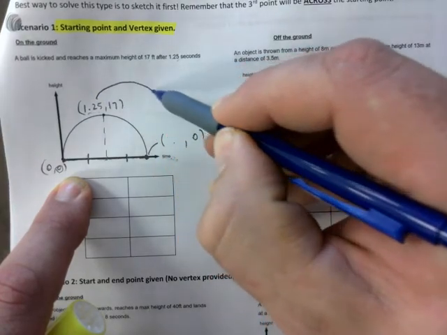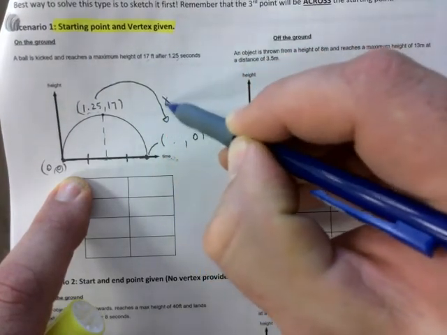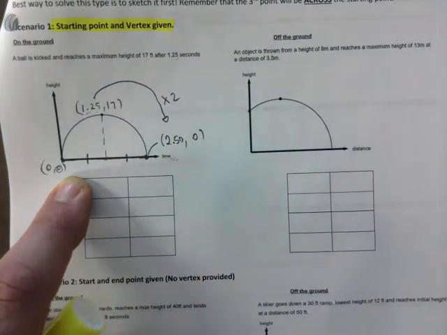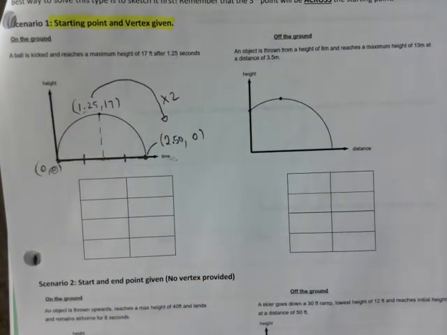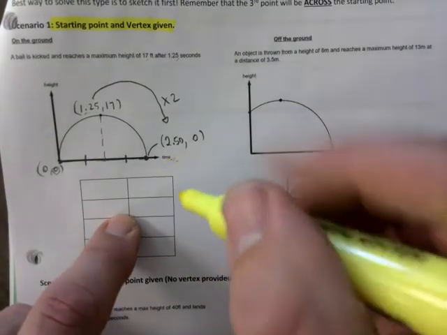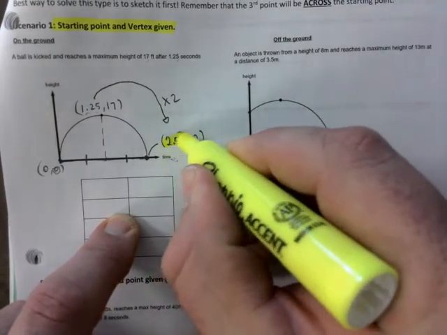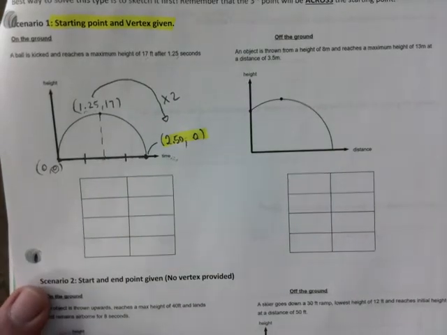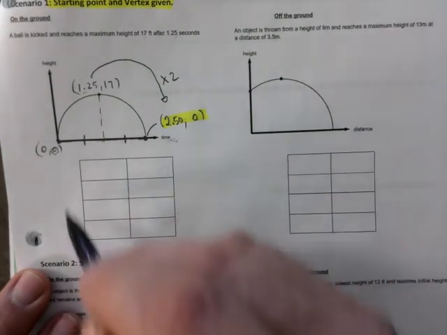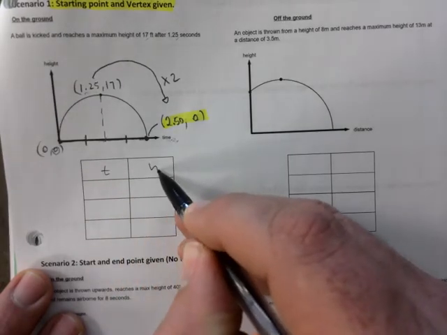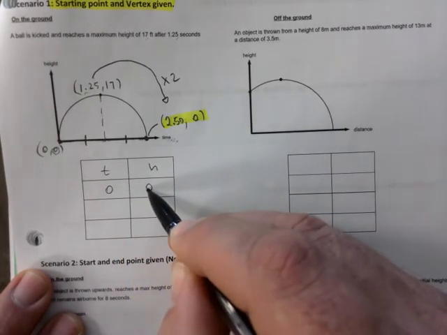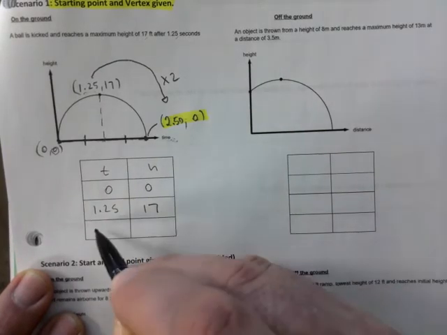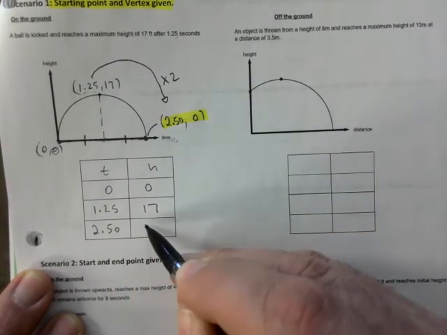So I will take this and just multiply that by 2. So that's 2.50 or 2.5, it's up to you what you want to do. This is your third point. That's very important to us. And I want to encourage you to put it into a table like this. So time and height: you put 0, 0; 1.25, 17; 2.5, 0.